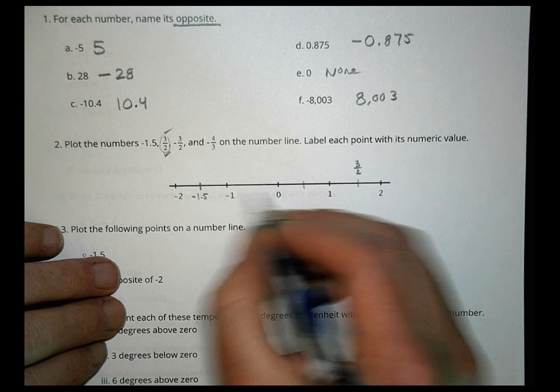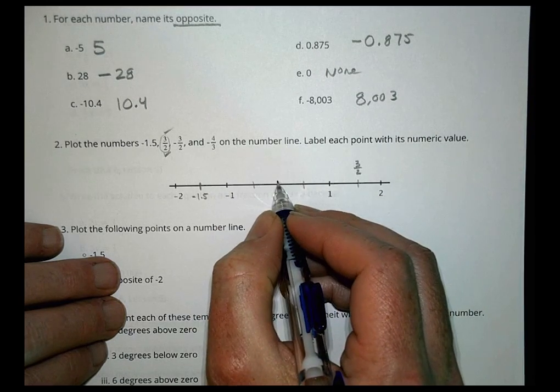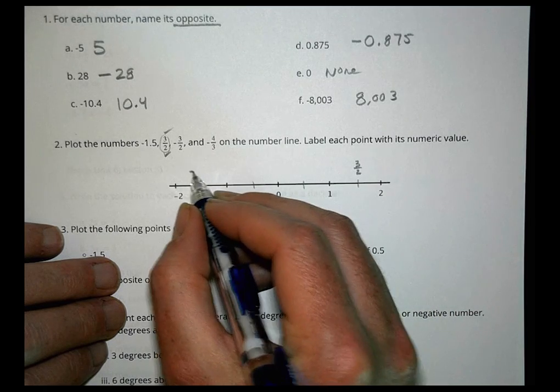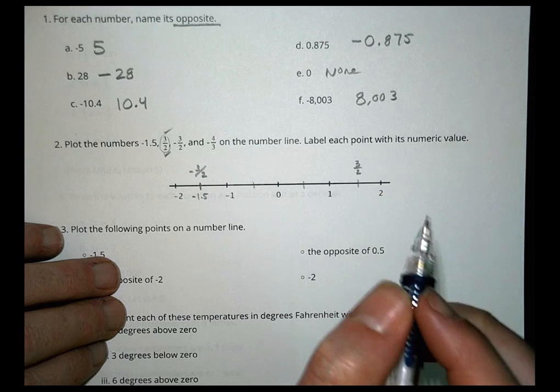There's 3/2. Now -3/2 would be the same idea. We go from 0 to 1, we cut that in half. 1 to 2, we cut that in half. So counting out 3/2, we would go 1, 2, 3. So here's -3/2 right there, which is the opposite of 3/2.